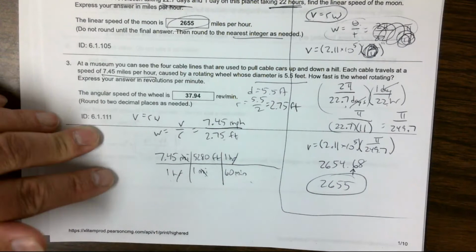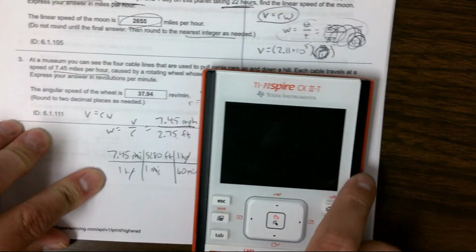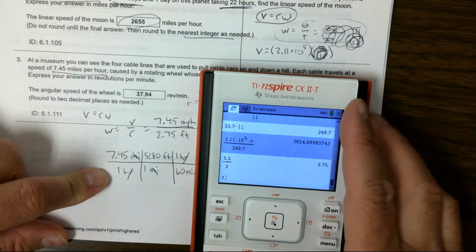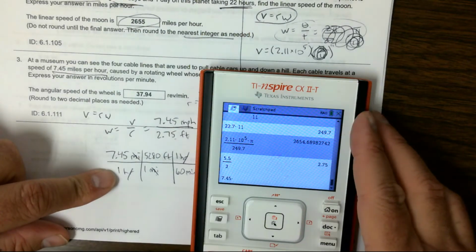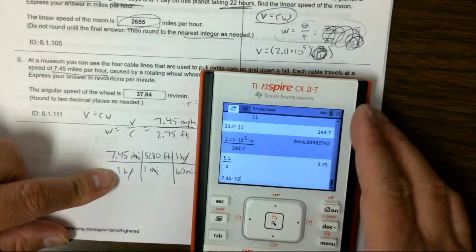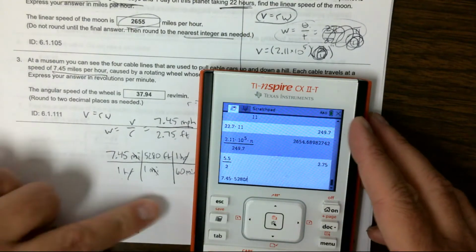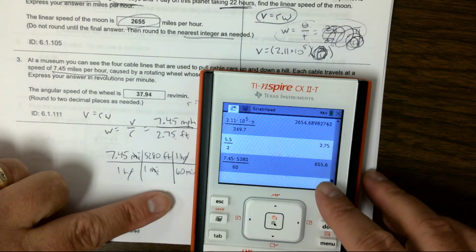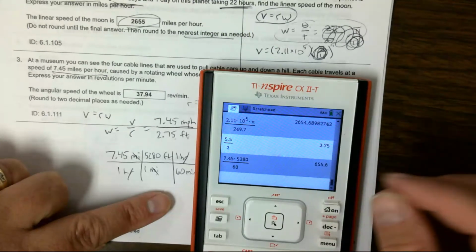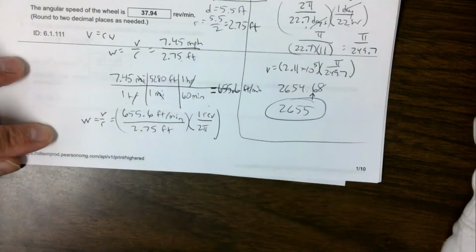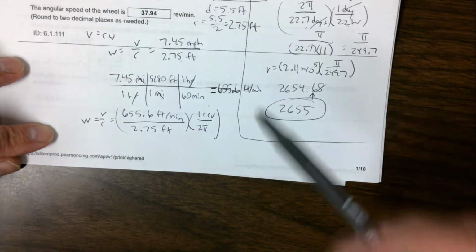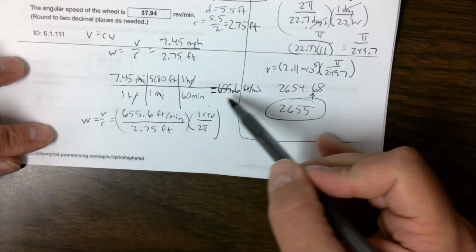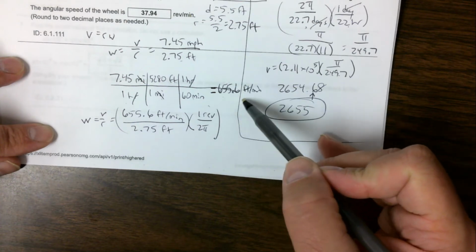What I usually do is just type it like this: 7.45 times 5,280 divided by 60. So what we do with that is get our answer, 655.6 feet per minute.